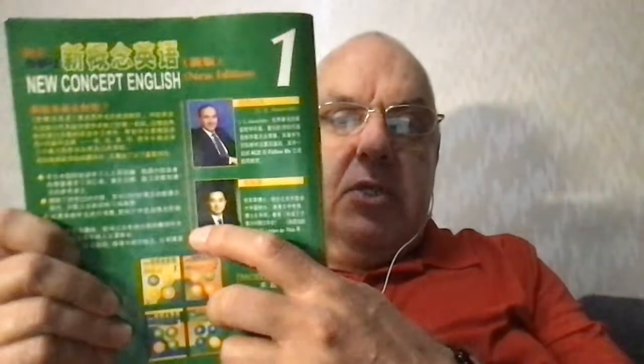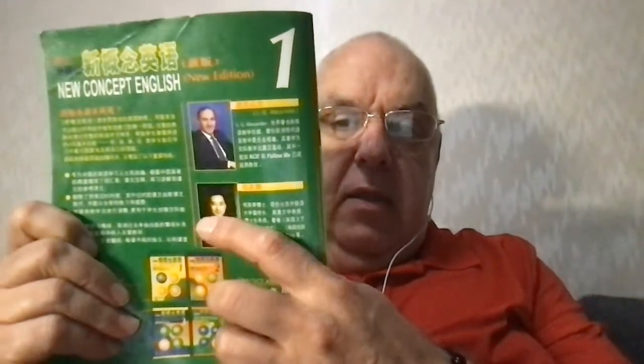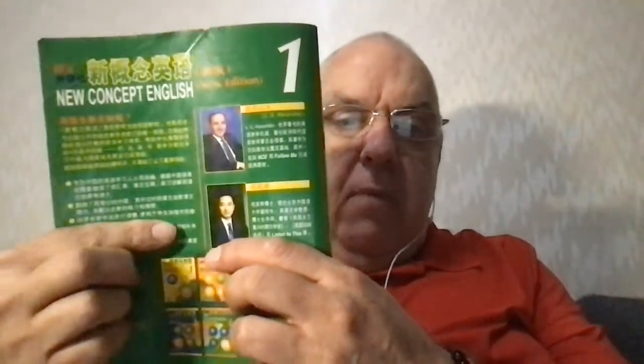And if you read only the introduction to the first book, which I have here in my hand, this is book 1. If you read the introduction, here's L.G. Alexander, the author, and a co-author is, I don't know, this is not in English. So there was a Chinese co-author here. Maybe he did the editing, or maybe the translation.